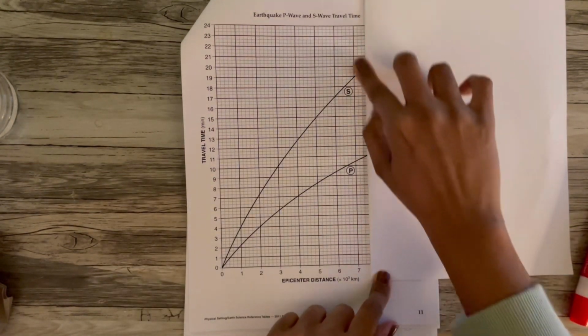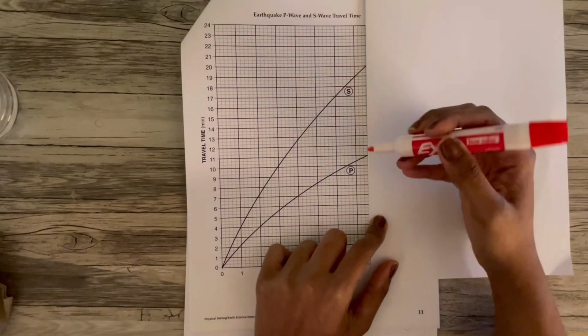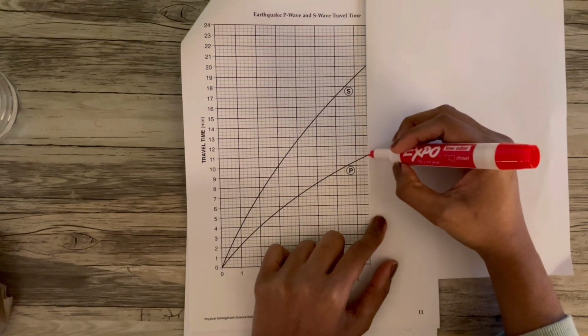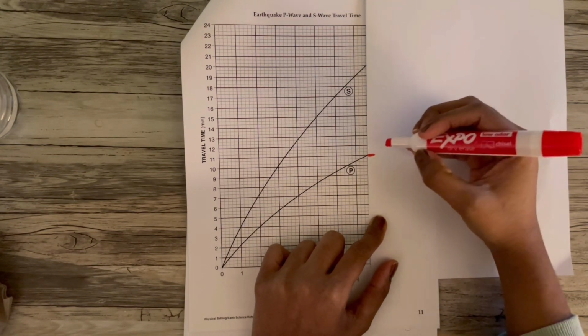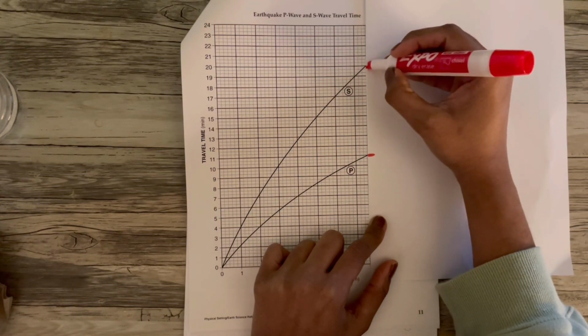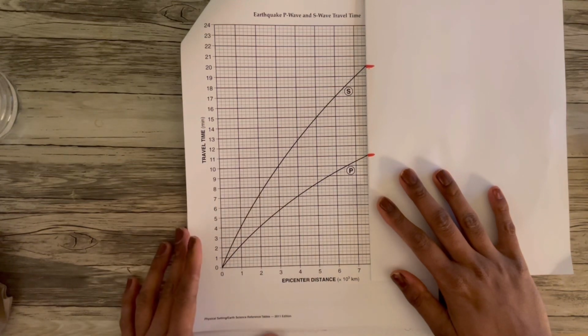Okay, so now that I aligned it with 7,600, all I'm going to do is mark using my pencil. I'm using a marker to show you where my P wave line intersects or connects with my scrap paper and where my S wave line connects with my scrap paper, as so. Pause this video and please try this.